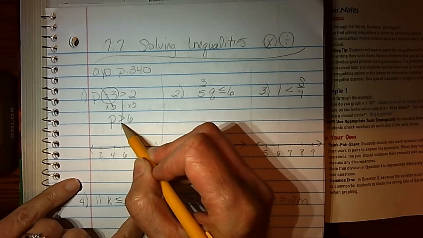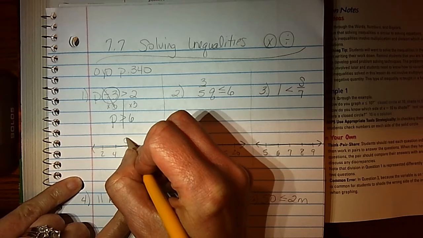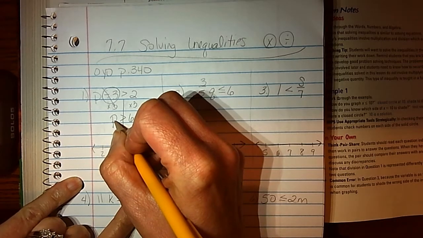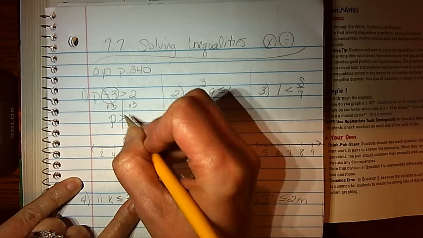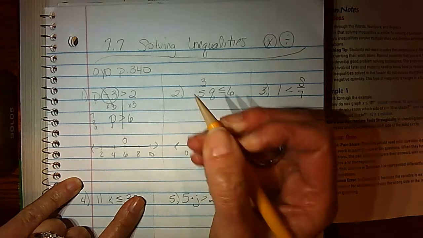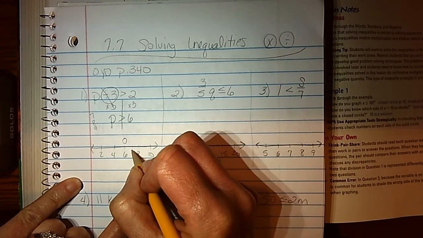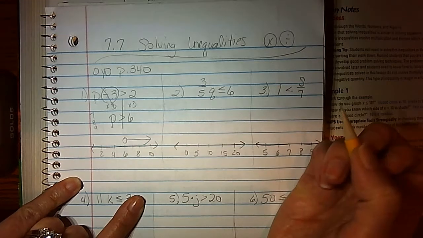So no extra line on the bottom, so no extra color. That means it's going to be an open dot right on the 6. And then I'm going to think of 3 numbers that would make this statement true. Tell me a number that is greater than 6. That would be 7, 8, or 9. Well, that would be going in this direction because 7 would be there. Here's 8, there's 9, so it's going to be going that way.